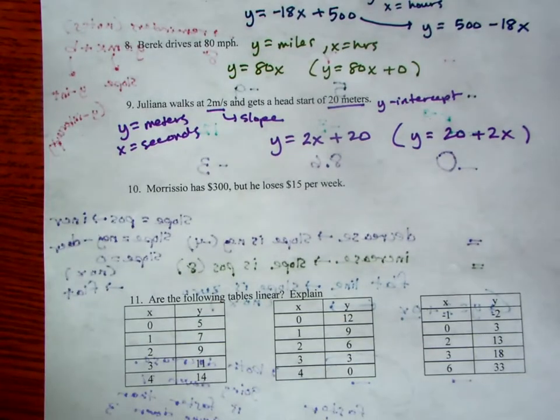Okay, and sorry about that stuff that's bled through. I probably should have done copies that were not back-to-back, unfortunately.